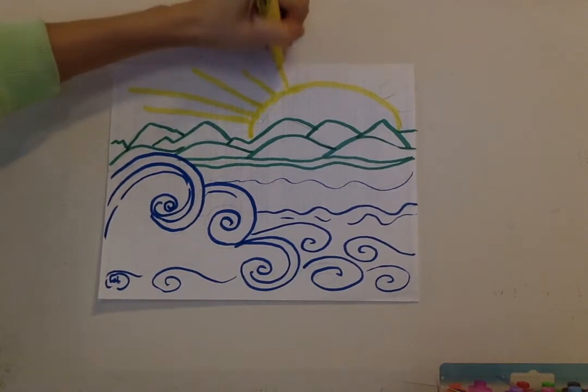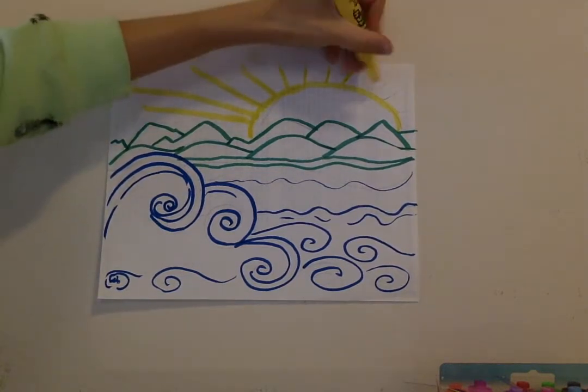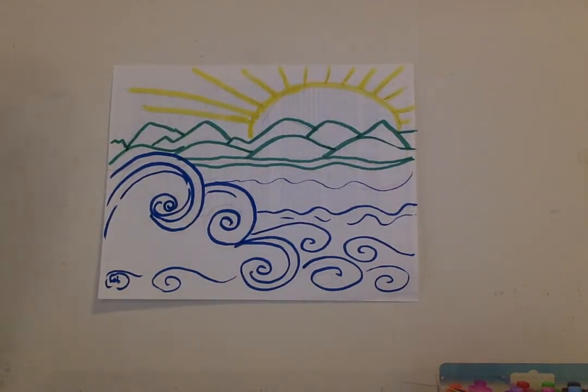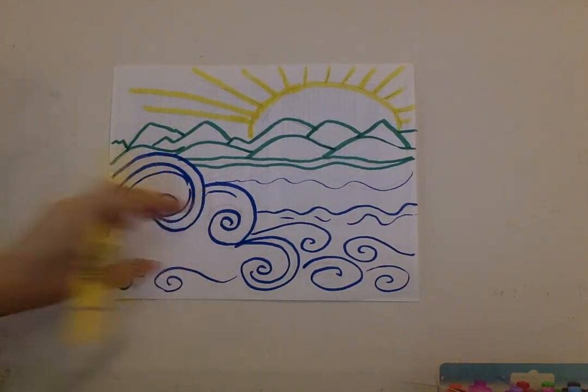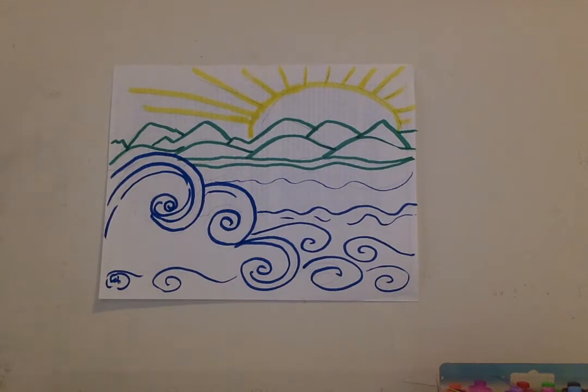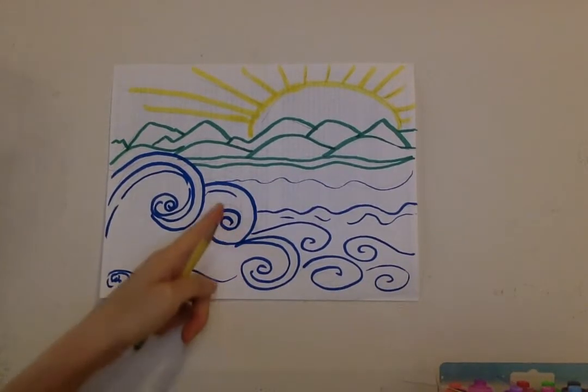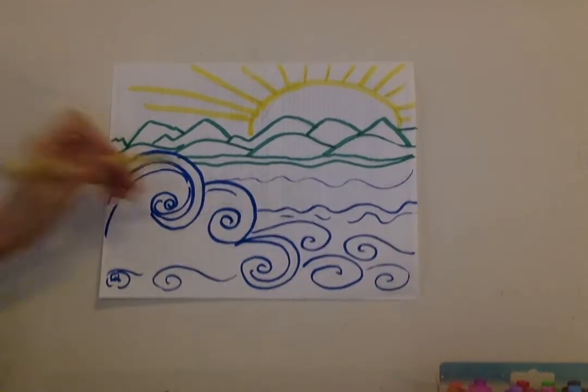This is my background. This is the very top part of my paper. This is what's overlooking the rest of the picture. Okay, now this is not done. This is just my preliminary sketch. If you were closer, you could see, actually you can see, I have some pencil marks here. That's from my original sketch.